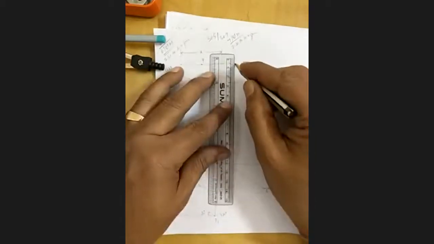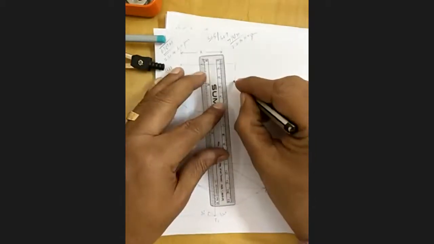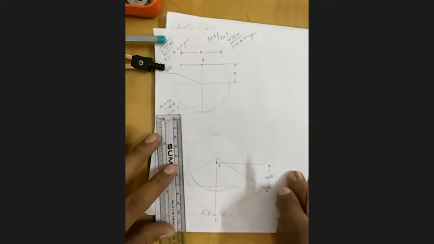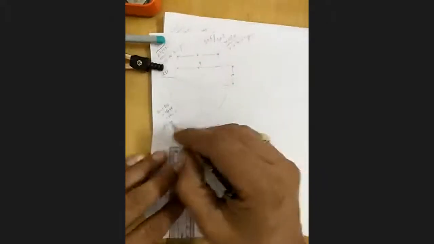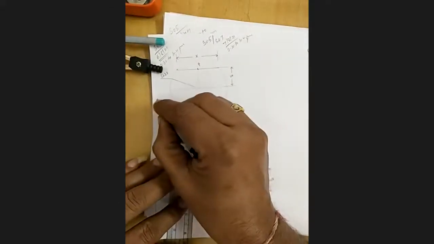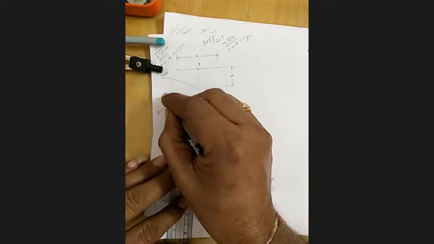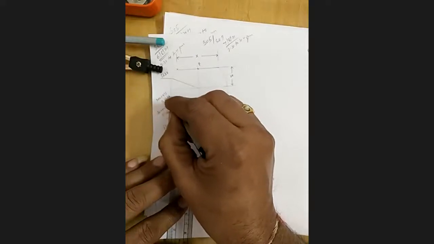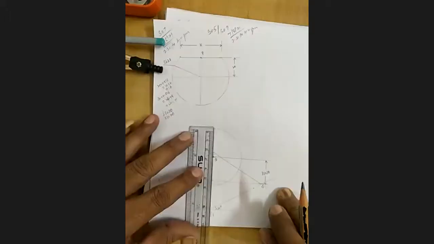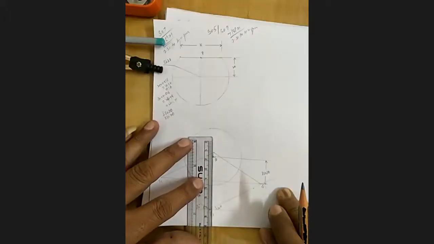This is 20 mm from the center. That 20 again ISO 20 means 20 into 0.816, around 16.32. Make it round off to 16, because 16.32 is very difficult to measure.